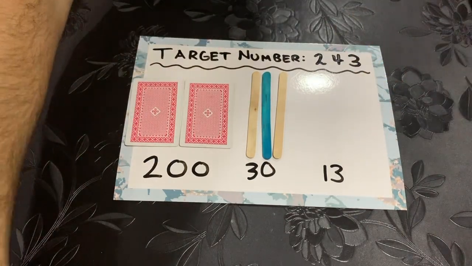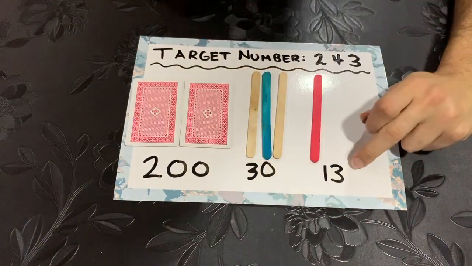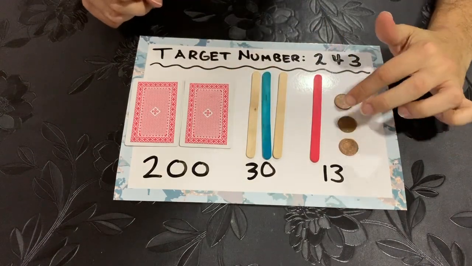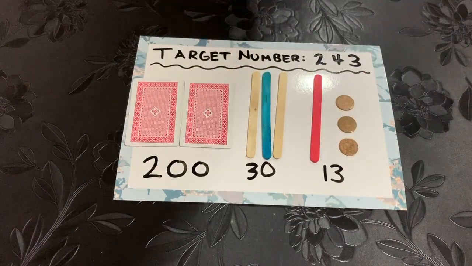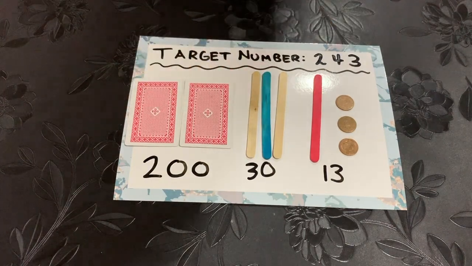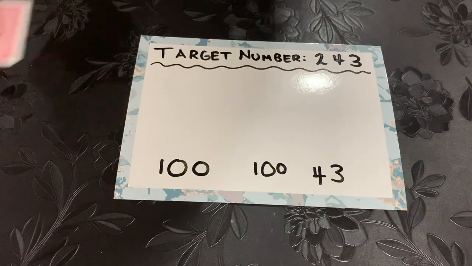So I'm going to get my objects again. I've got 1 10, and I've still got my 3 1s. So that's the second way that I've partitioned this. So pause the video for a second and think about how many different ways you would be able to partition this number.